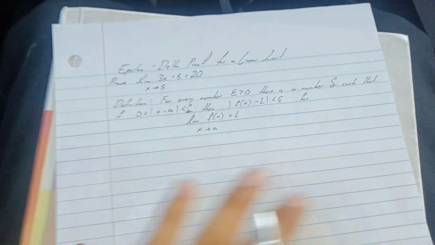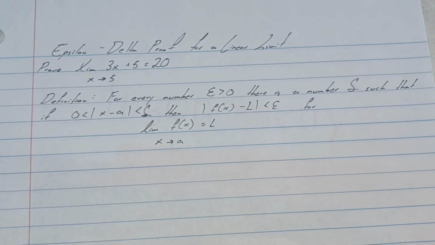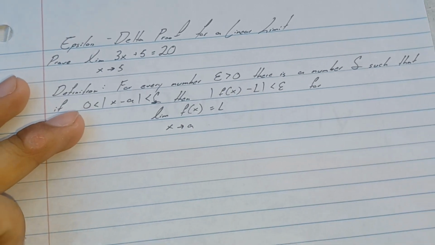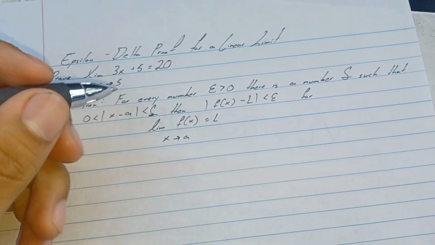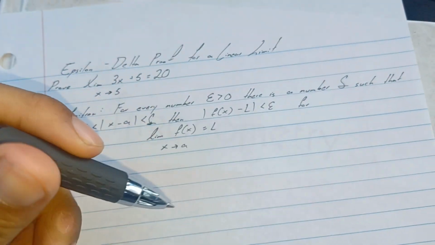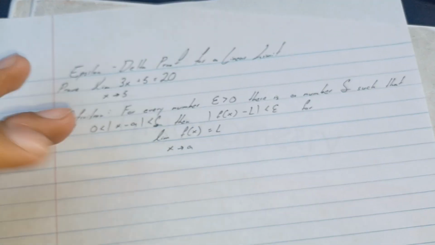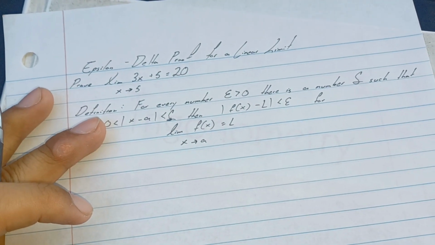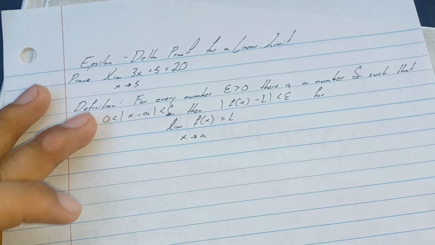That's basically what this is telling us. So let's go ahead and prove this. By the way, these are absolute values because they represent distance. We cannot have a negative distance, therefore we have absolute values.